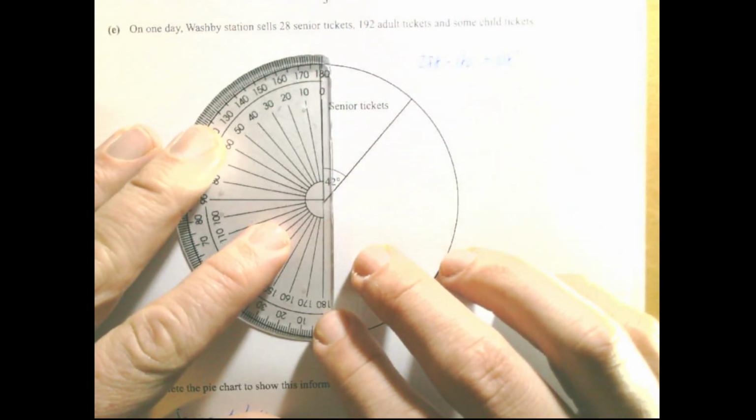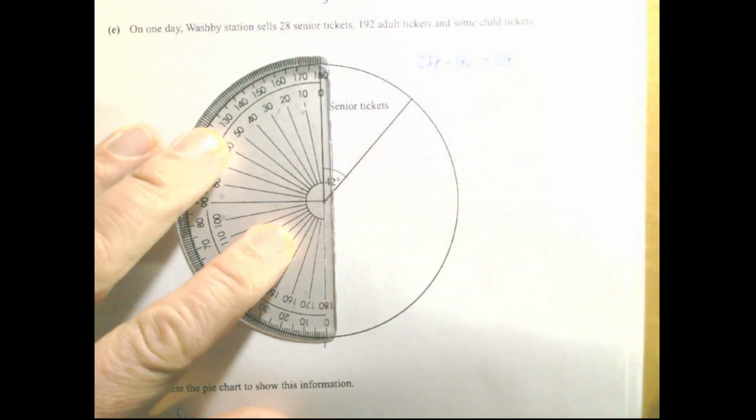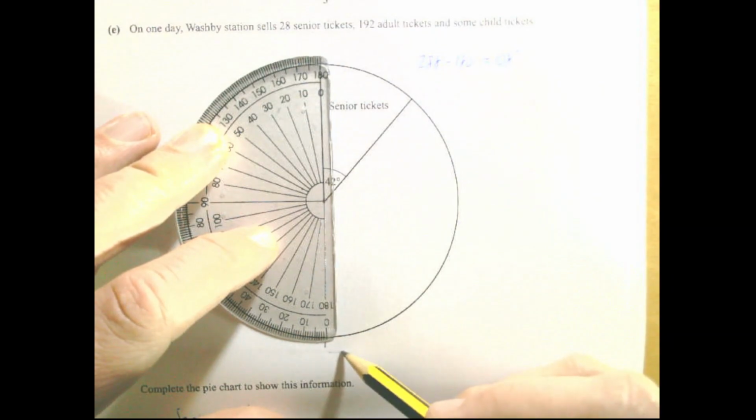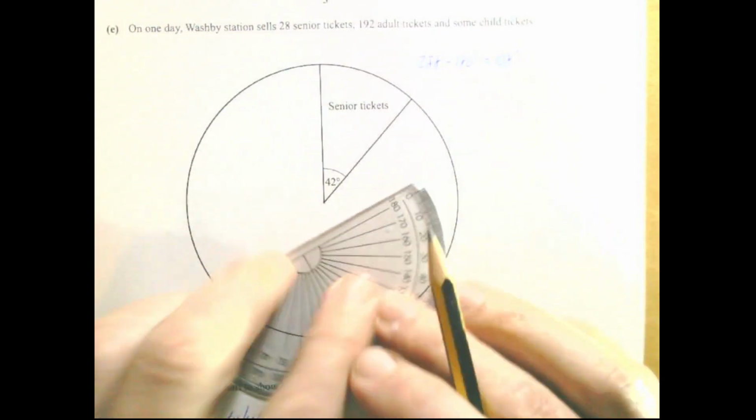Okay, so that means we've now gone around here from 0 all the way to 180. We need to go another 108 in that direction.